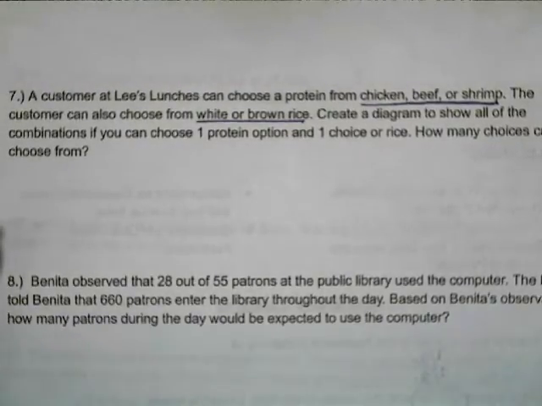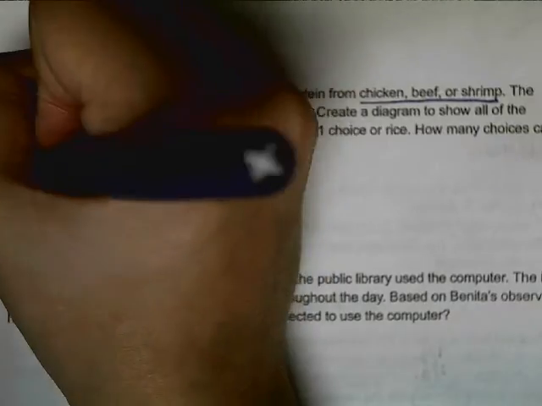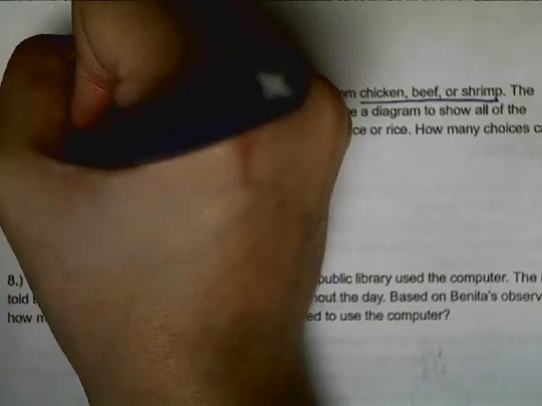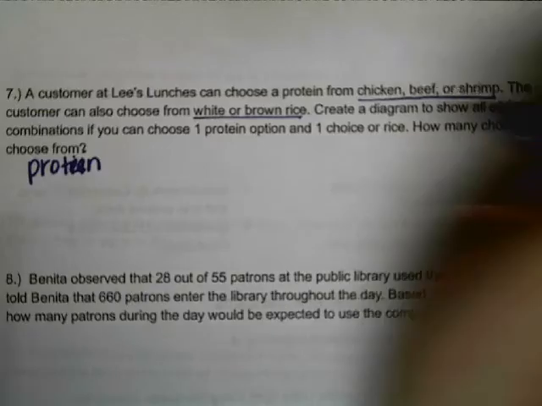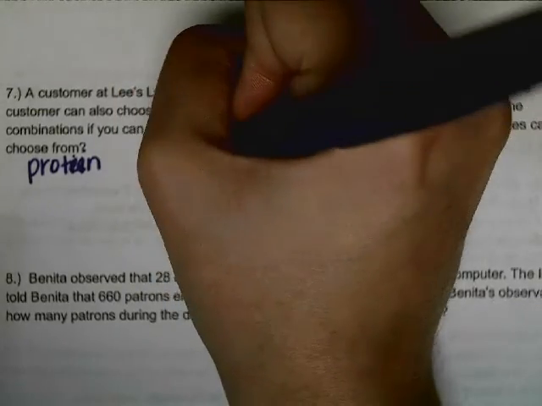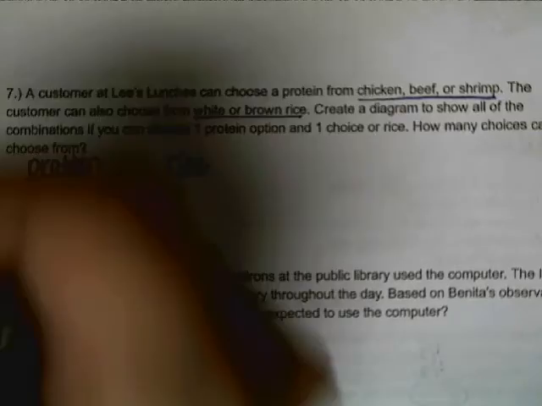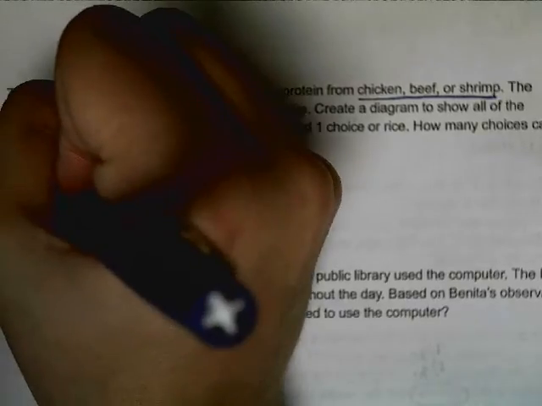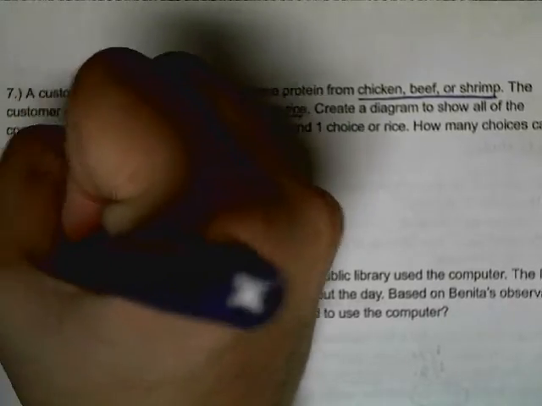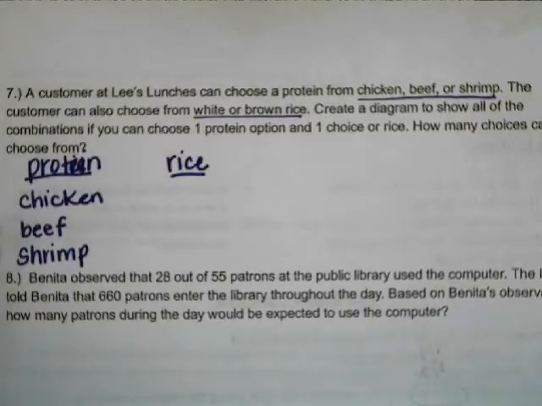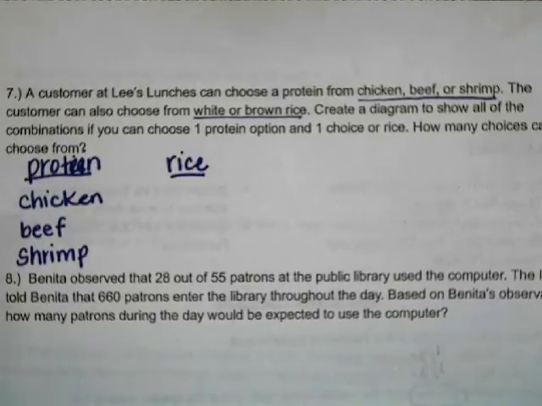So I can choose from 2 things. I can get one protein, and I can get one choice of rice. My options for protein are chicken, beef, or shrimp. And with those protein options, I can choose between white or brown rice.